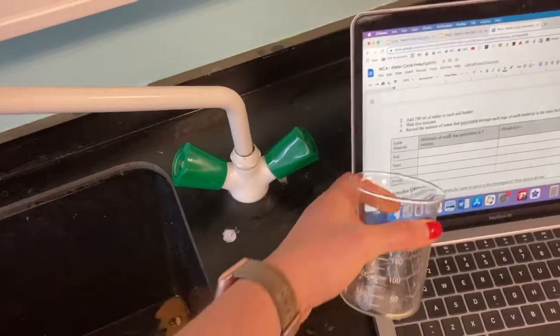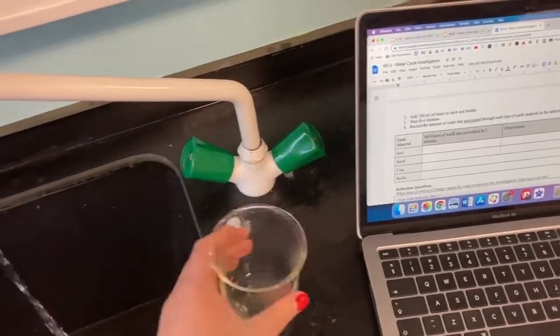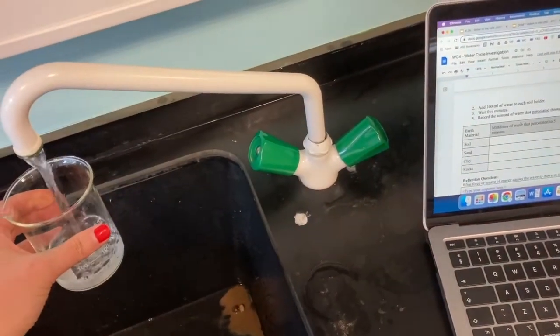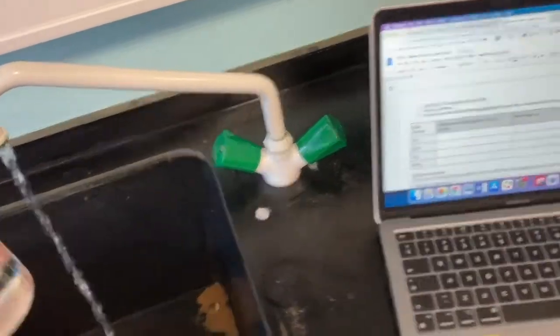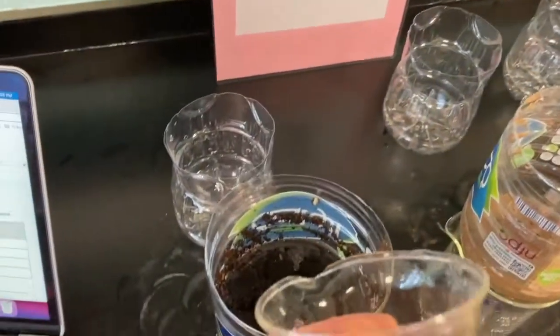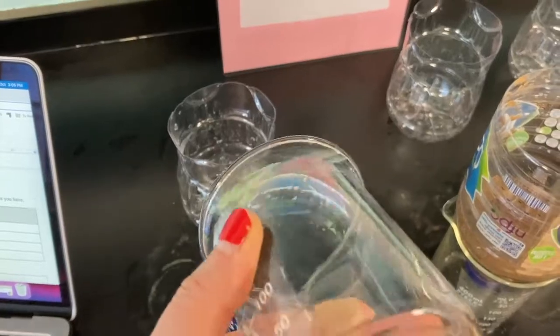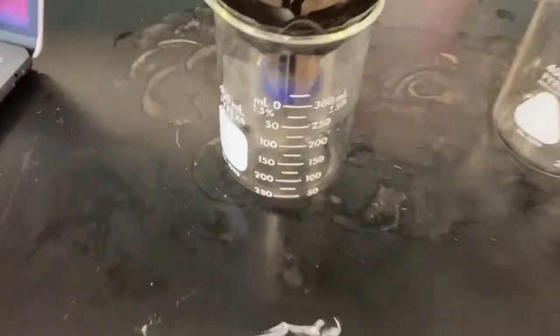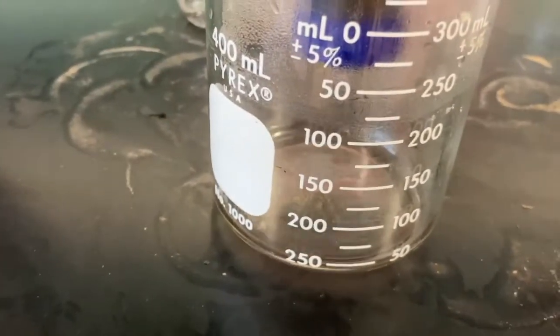Okay, this will take a minute because I've got to pour out the water. All right, that's 100 milliliters into the soil. We can see that it's already dripping through.